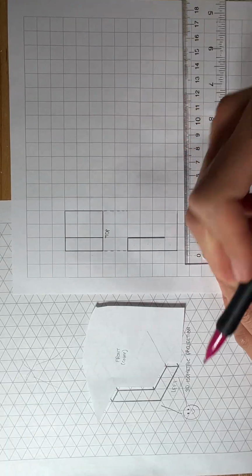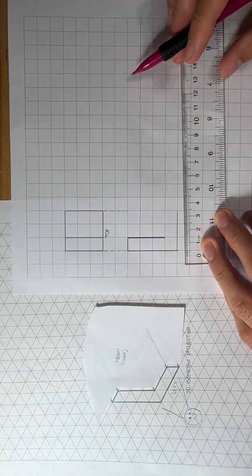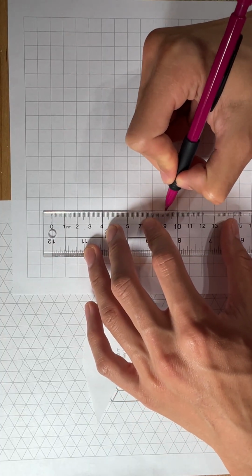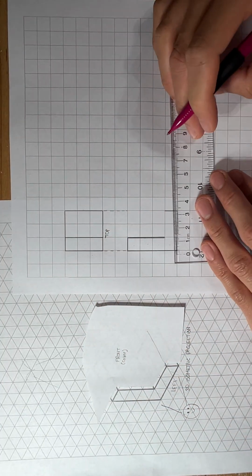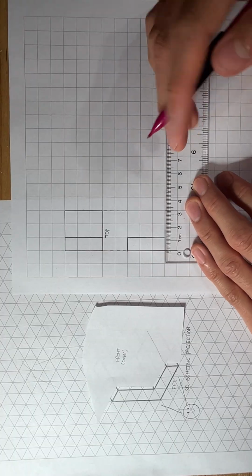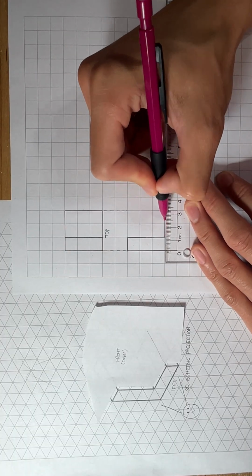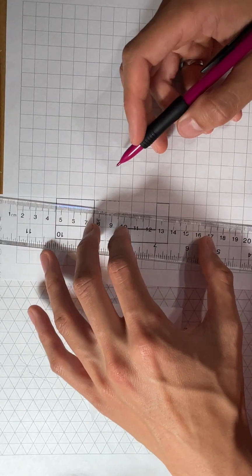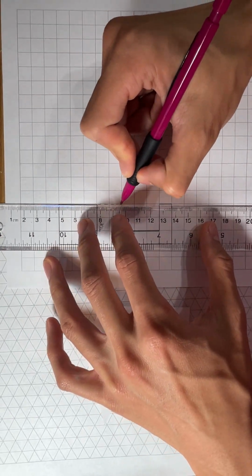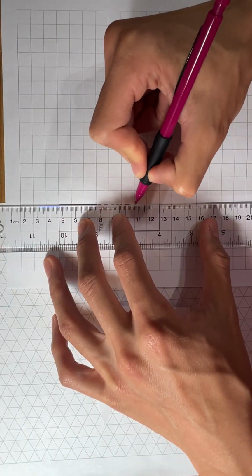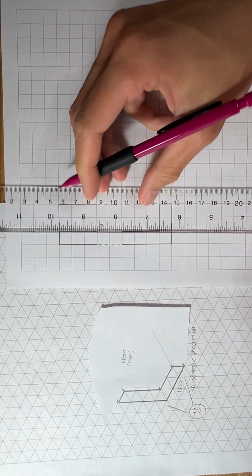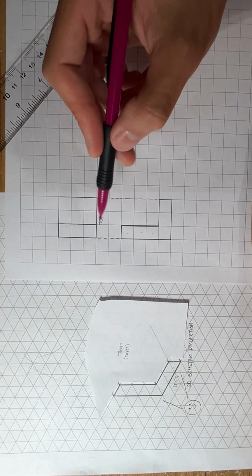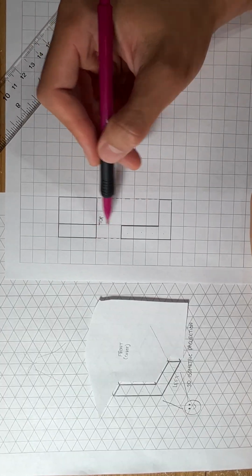Okay. And then we have 1 up and 2 across. So let's go 1 up, 2 across. Okay, so let me pull down this projection line. So this projection line helps you relate the two different views together.